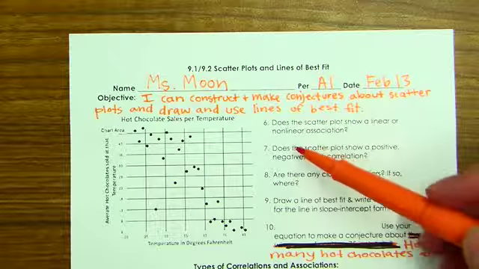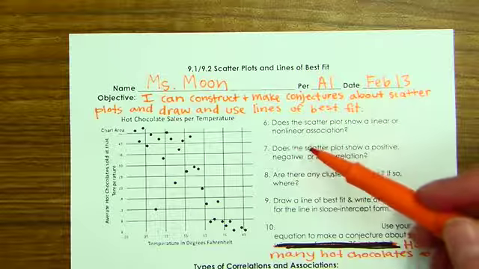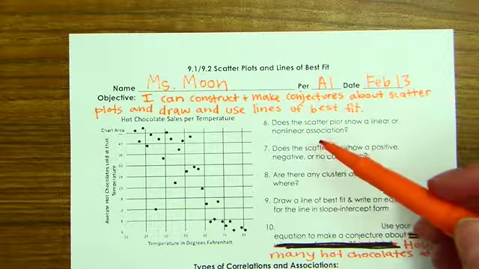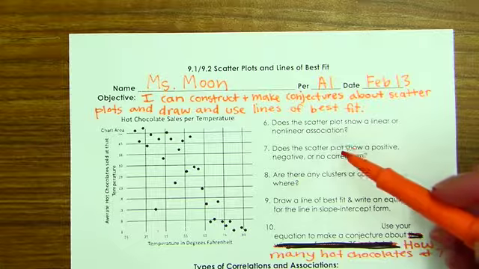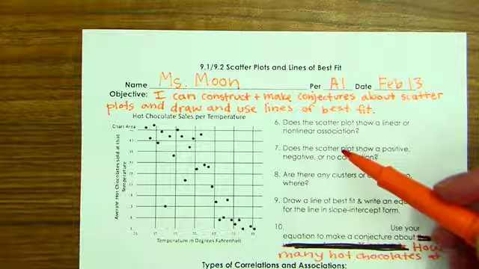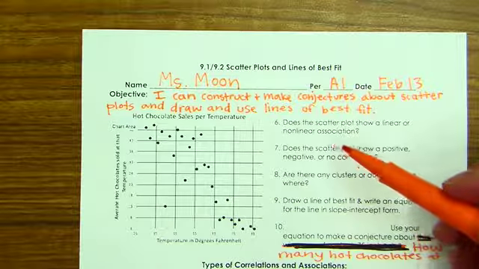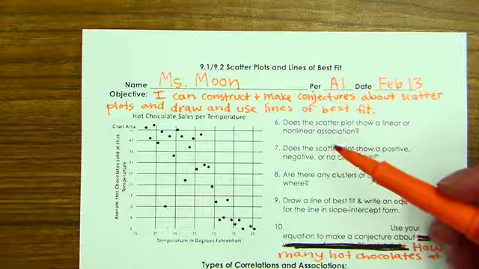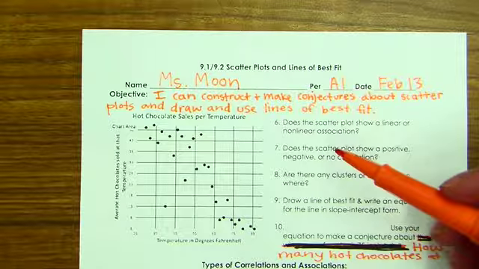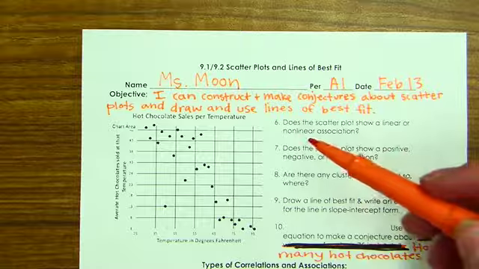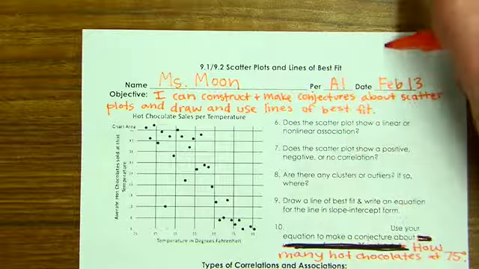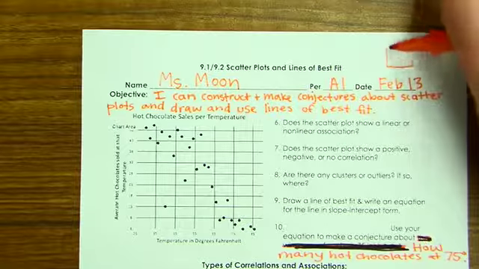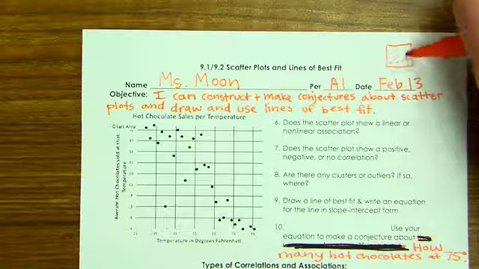Number 6, does the scatter plot show a linear or non-linear association? If the scatter plot was linear, it would have a trend in the data that is similar to a line. It wouldn't be exactly a line, but it would generally follow the pattern of a line. If it was nonlinear, it would follow some sort of different pattern, like maybe the data goes in a curve.